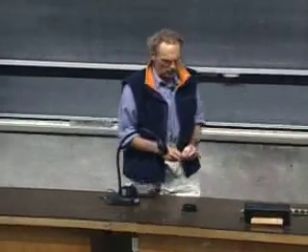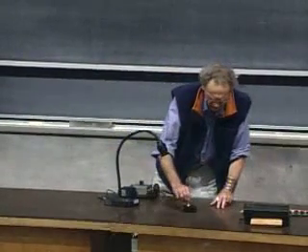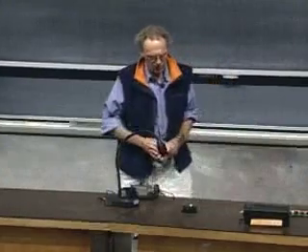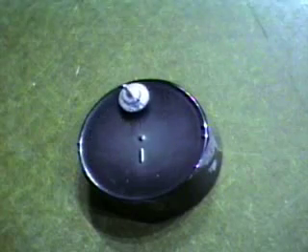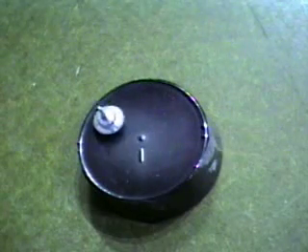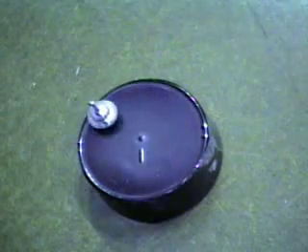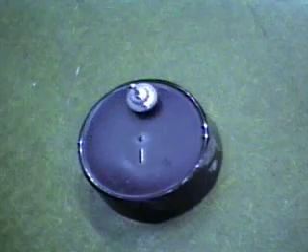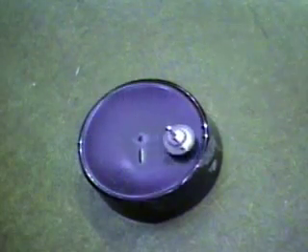This surface is a little smoother than the desk, and so I will give it a spin here, so it may last a little longer. But obviously it can't last very long, so very shortly it too will fall over and come to rest, and that kinetic energy will have been converted into heat.